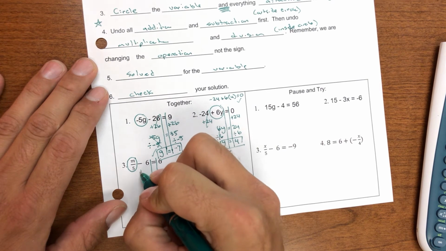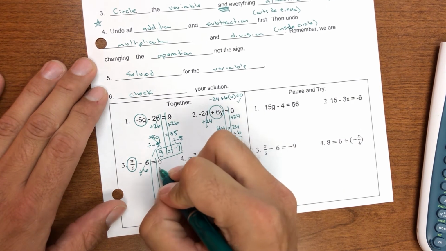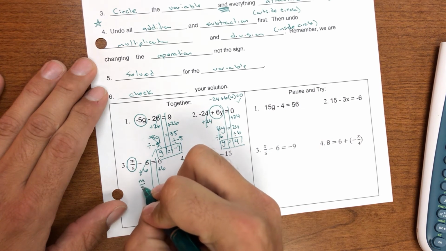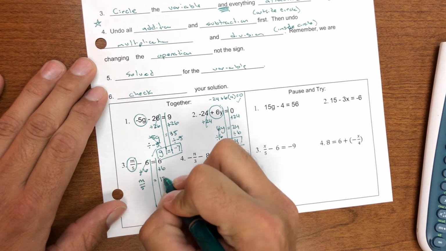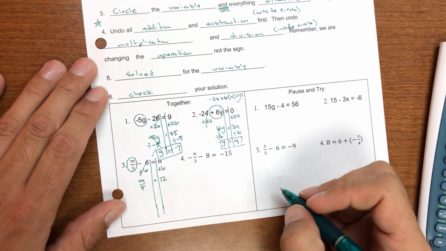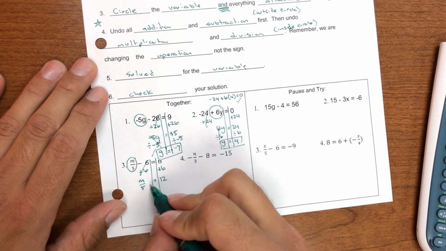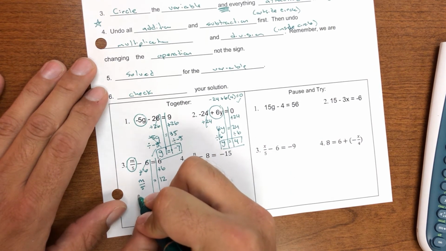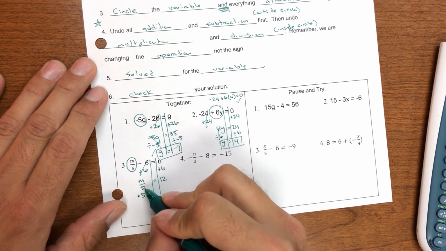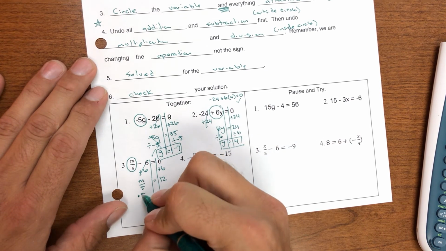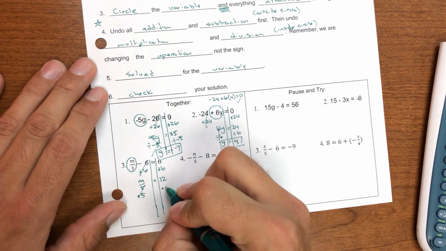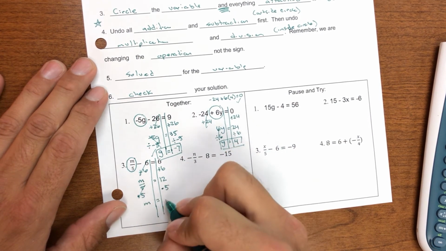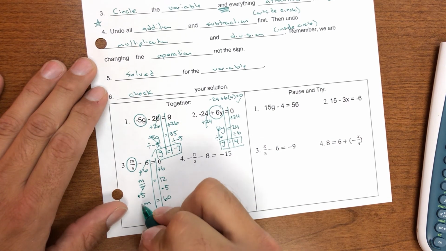There's a -6, so I have to add 6 to make that go away. So I add 6 to the other side, and I'm left with m divided by 5 equals 6 plus 6 is 12. Now I want to get rid of this dividing by 5. And the opposite of dividing by 5 is multiplying by 5. So when I divide m by 5 and then multiply it by 5, those 5's go away. So I have to multiply this side by 5. So I'm left with m equals 12 times 5, which is 60.